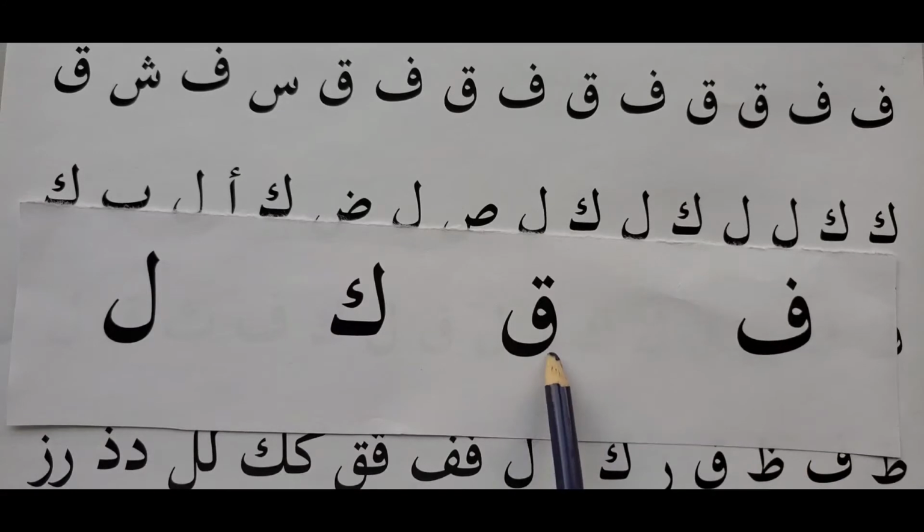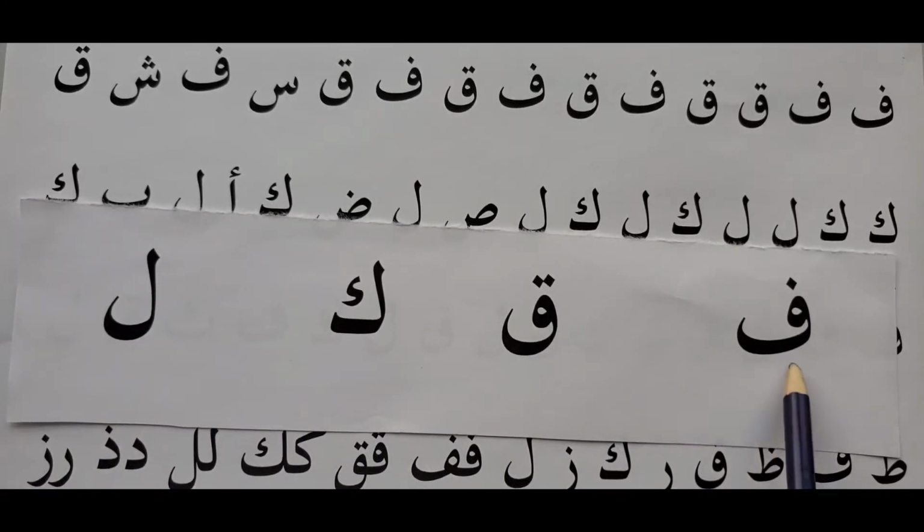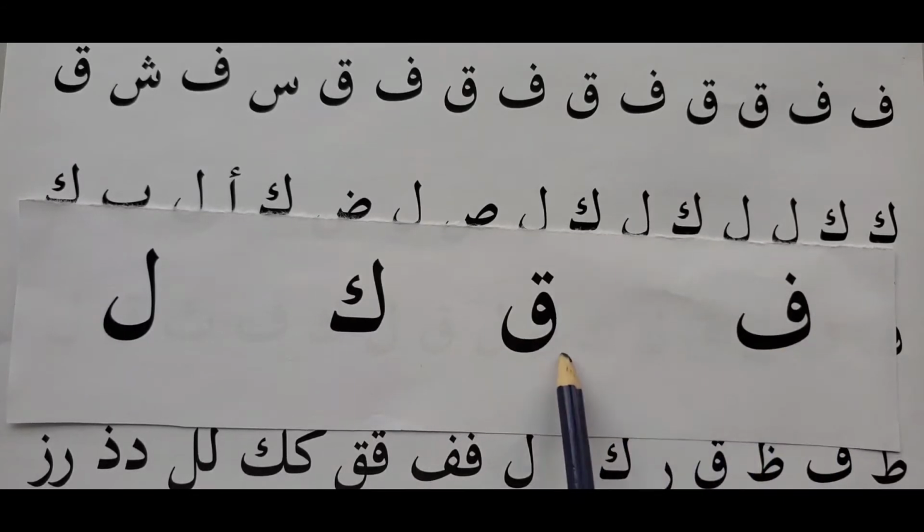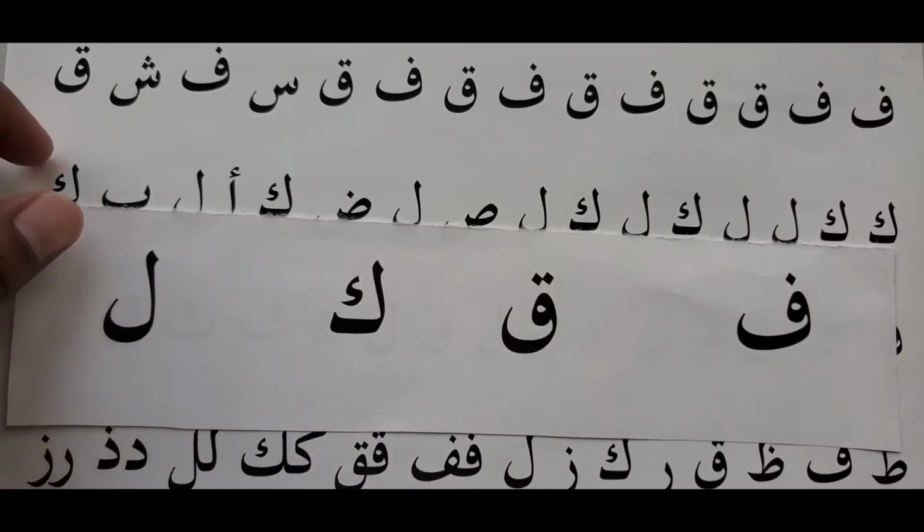Inshallah, today we are going to go through these 4 letters. We have fa, qaf, kaf, and lam. Inshallah, let's do the practice of all of them.